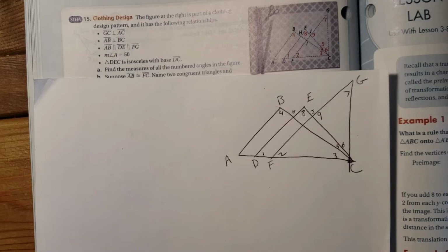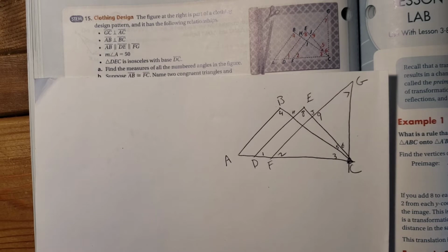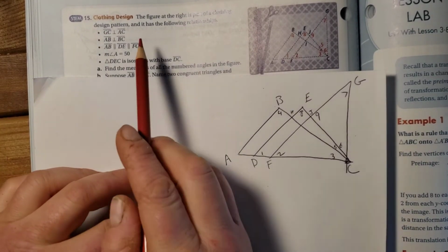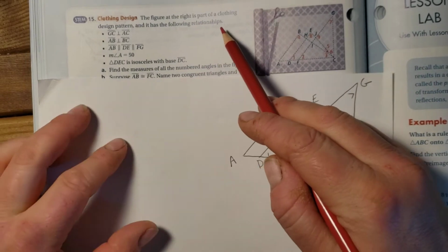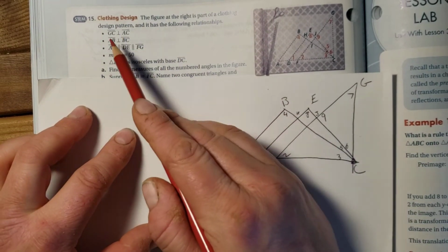Okay, so this is Integrated Math 2. We are in section 3-7, and we're on page 180. And we're doing homework problem 15 about clothing design. The figure at right is part of a clothing design pattern, and it has the following relationships.